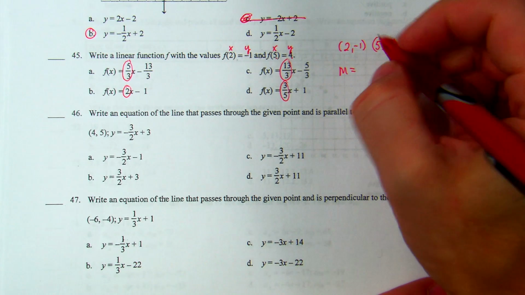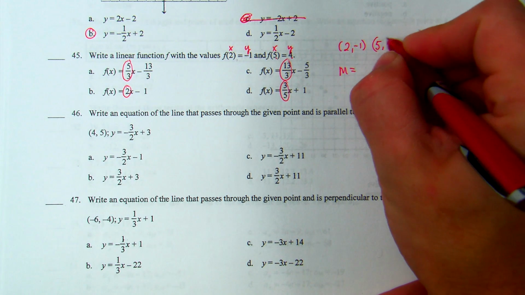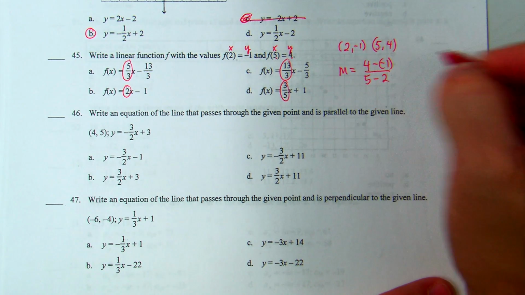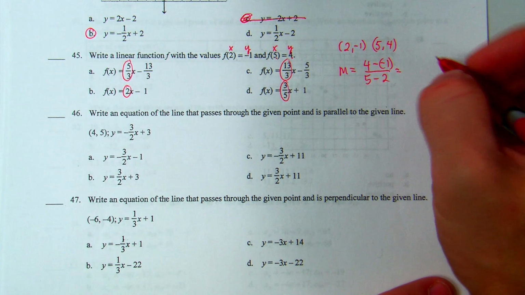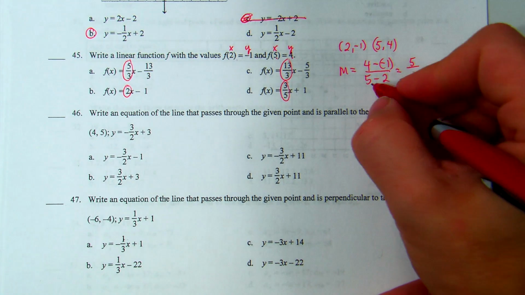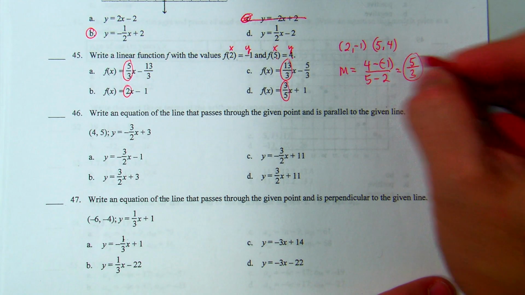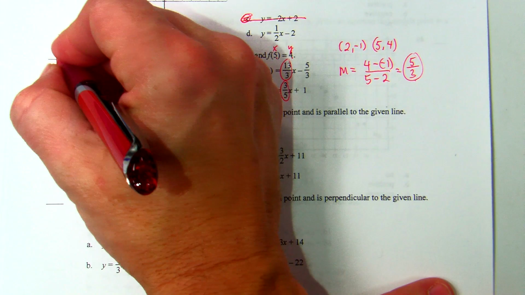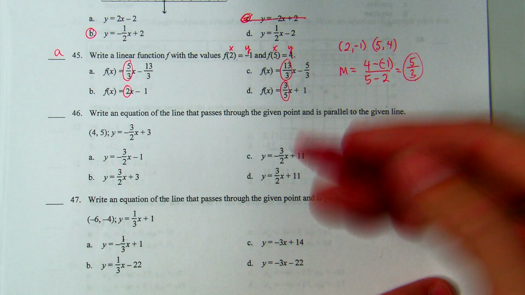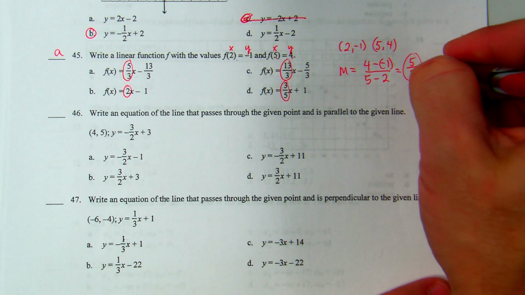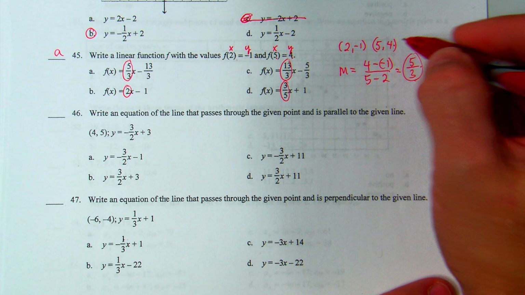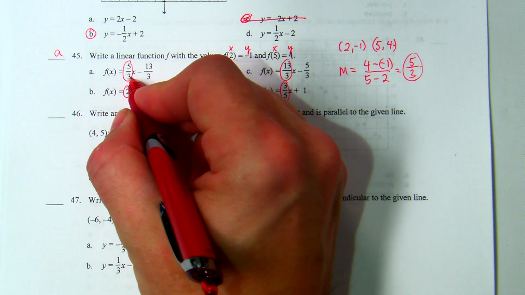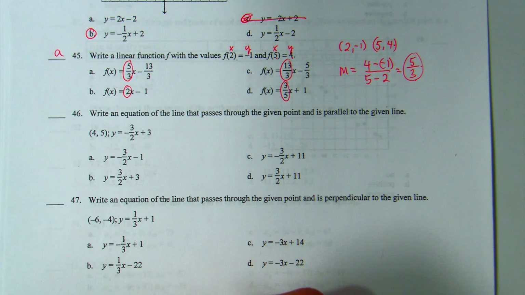So the slope, two-point slope form, is going to be y2 minus y1 all over x2 minus x1. So 4 minus a negative 1 is 4 plus 1, which is 5. 5 minus 2 is a positive 3. I'm looking for that slope, and where do I find it? On A. So A should be my answer. I could do the rest of the work if I needed to. I could take this slope and 1 point, plug it into my point-slope form, and I could find the equation that way. But since there is only 1 5/3 slope, then I can stop right there and I know my answer.